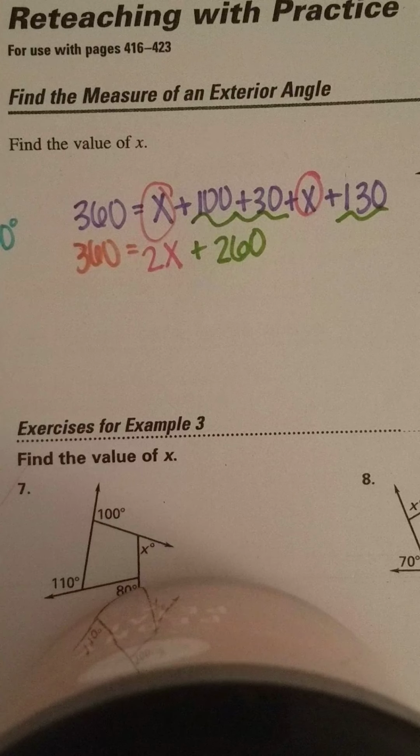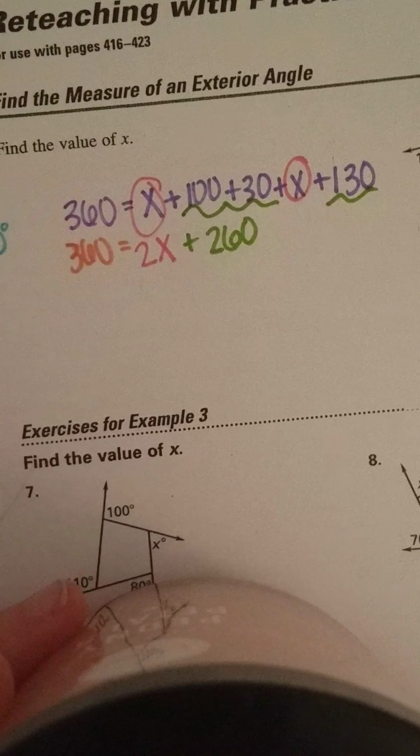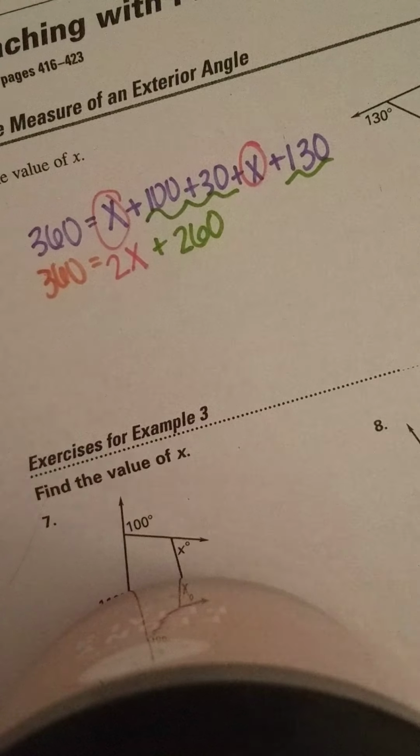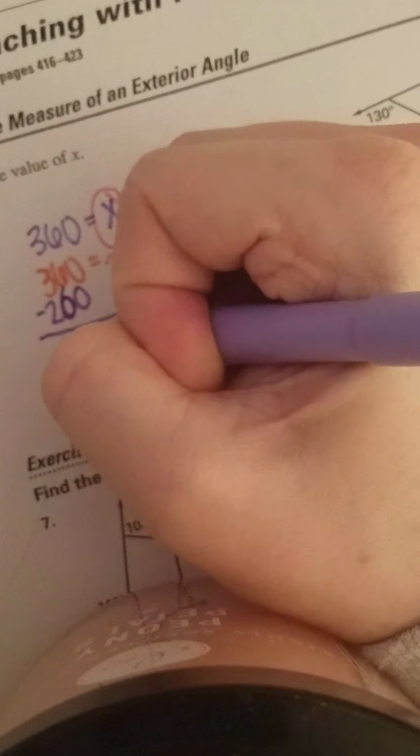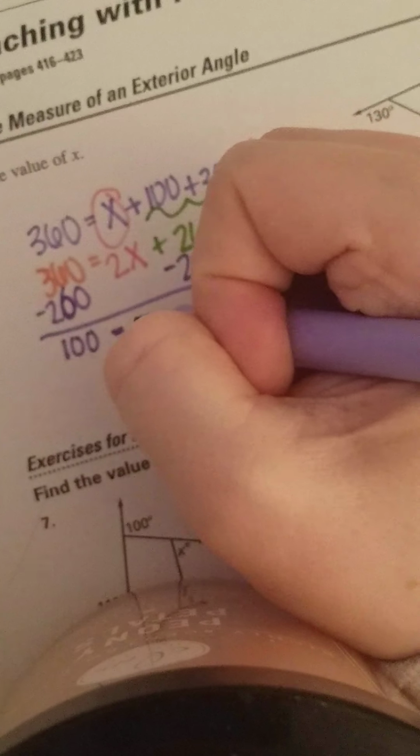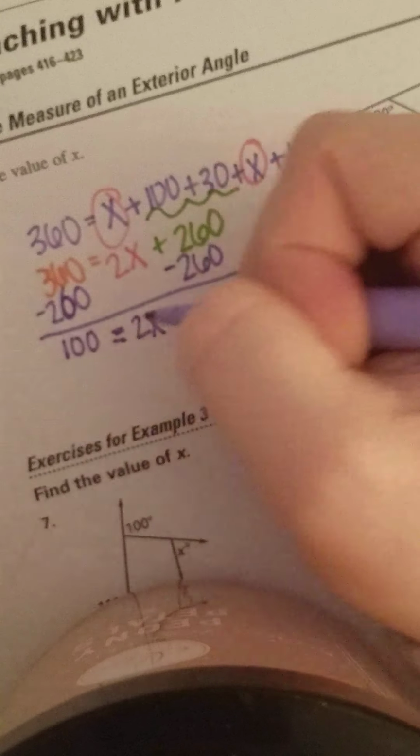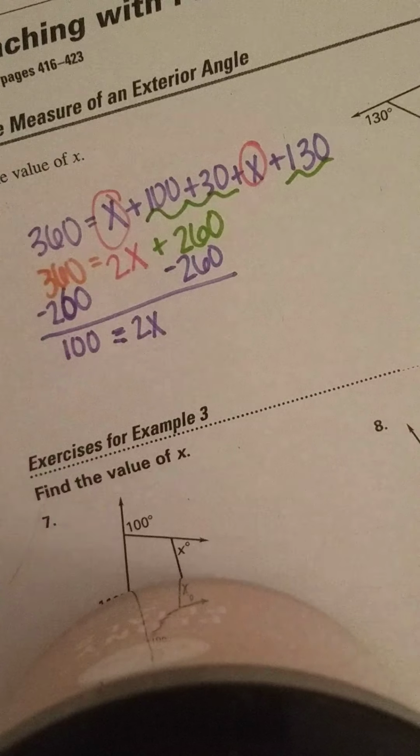And our goal is to get x by itself. So the first thing we're going to do is start moving the 260 over. Since it's a positive 260, we are going to subtract 260 from both sides. And so then you're left with 100 equals 2x. 100 equals 2x, but we just want x.